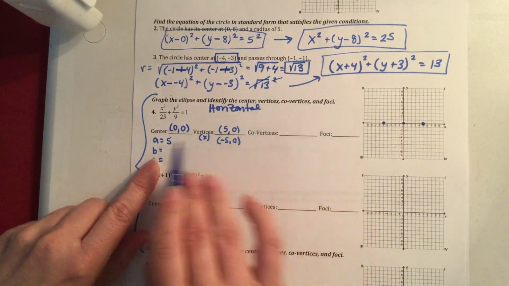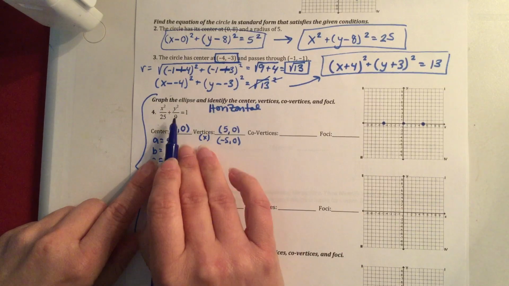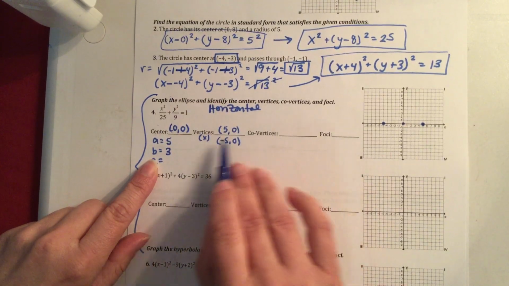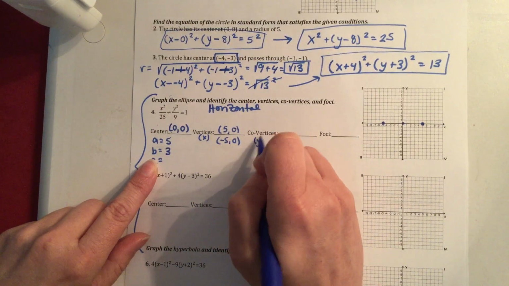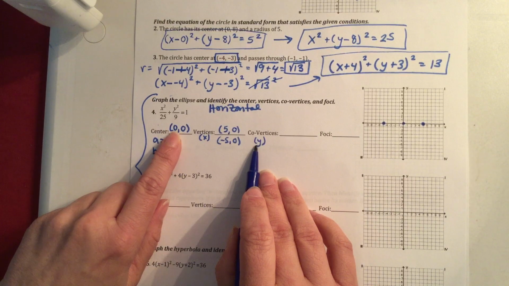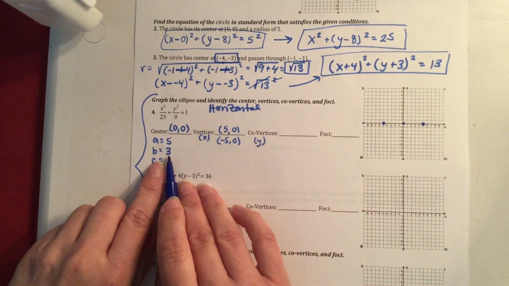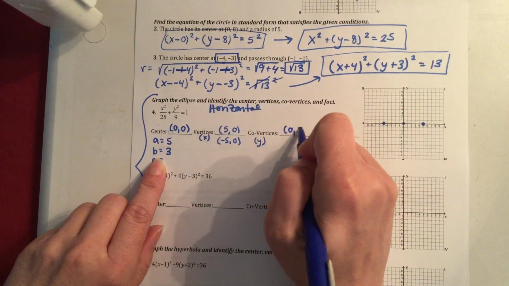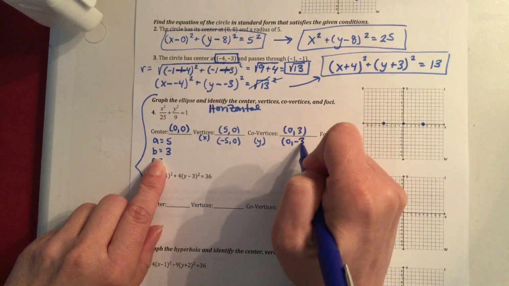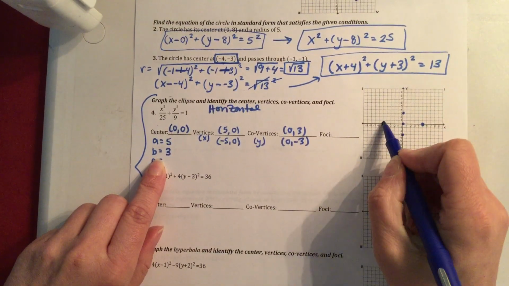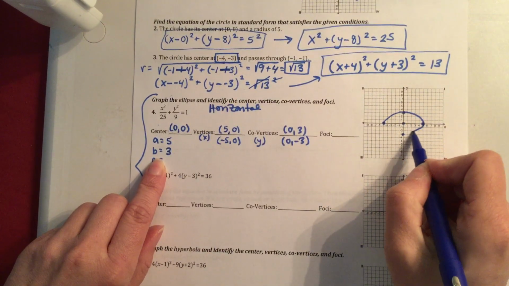Now your co-vertices are based off of B. B is the square root of the smaller denominator, which is a 3. Because the vertices were x, for the co-vertices I change the y. Again, you go back to the center. The center was 0, 0. To find your co-vertices, you add and subtract 3 to the y. So 0, 3, 0, negative 3. So 0 go up 3, 0 go down 3. Already I can connect and make the ellipse.